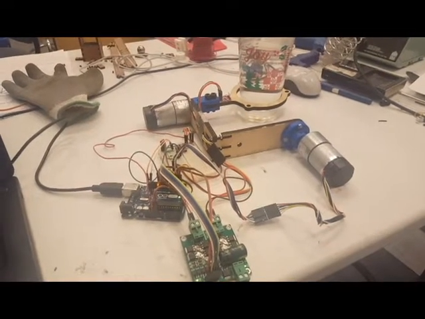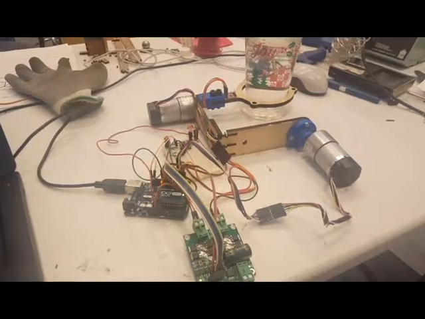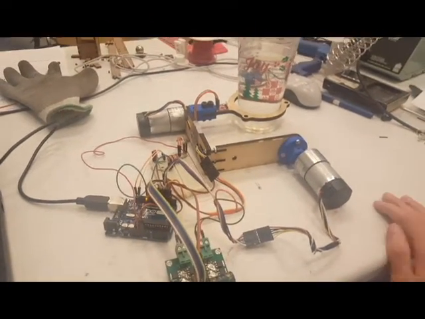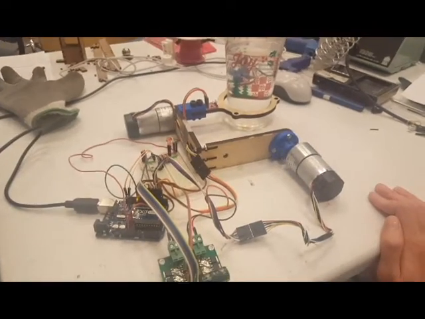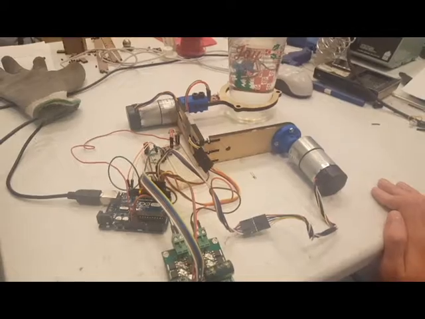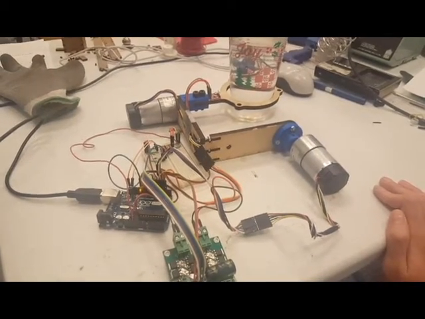Hello, so this is the fully assembled prototype cup stabilizing two-axis gimbal. As the name suggests, the whole intent of this device is to stabilize the cup's orientation such that it is going to maintain a level orientation to the ground at all times.